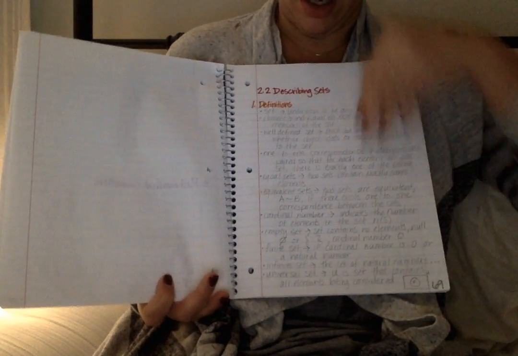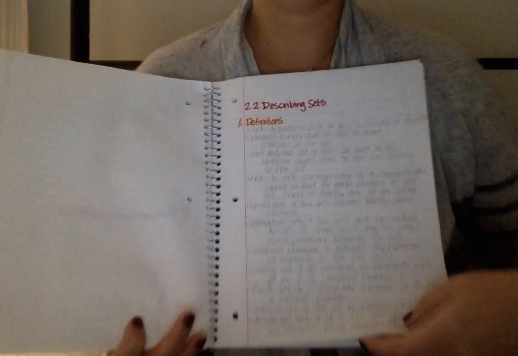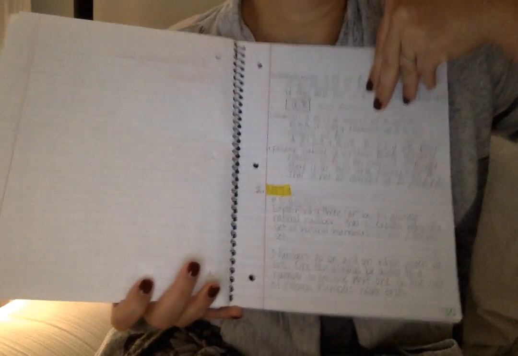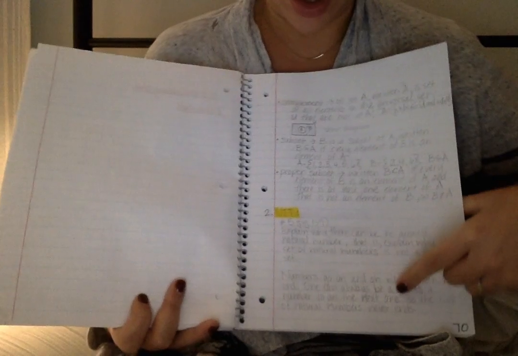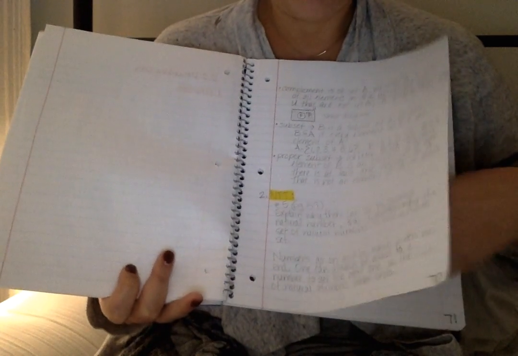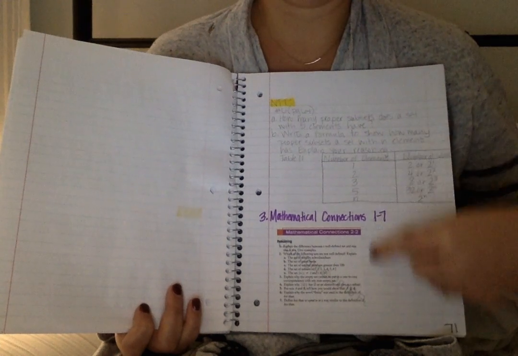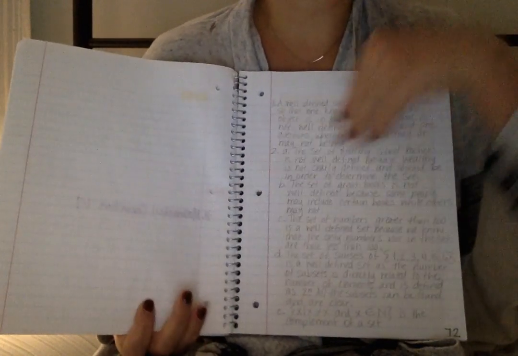2.2, describing sets, definitions, continued definitions, and now try this. Now try this, and then mathematical connections. Mathematical connections continued.